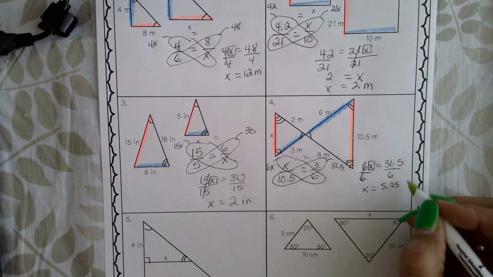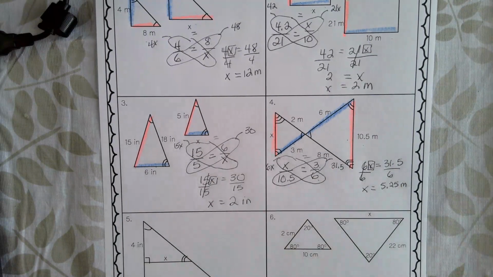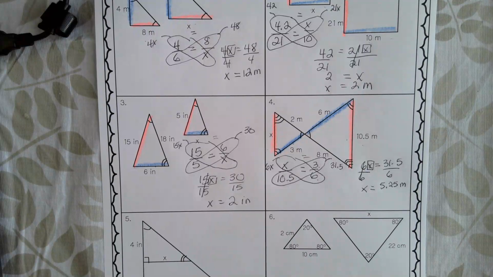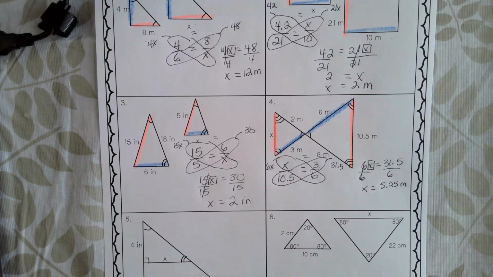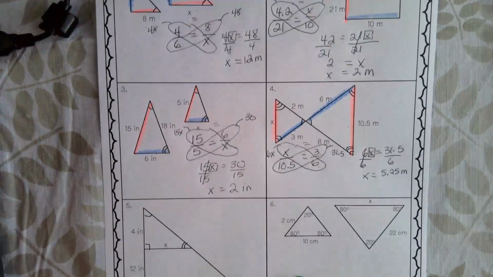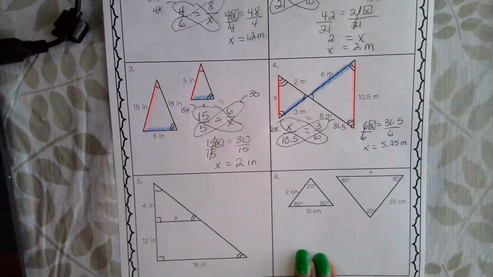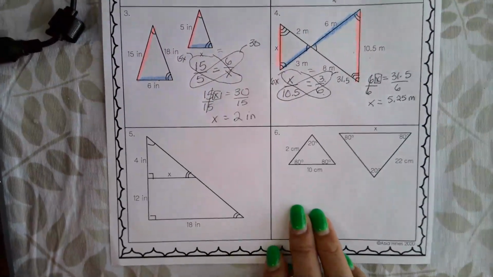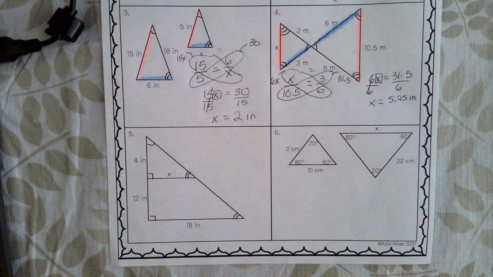These are meters. Don't forget to put your unit of measurement in. You can pause the video to make sure everybody gets that.